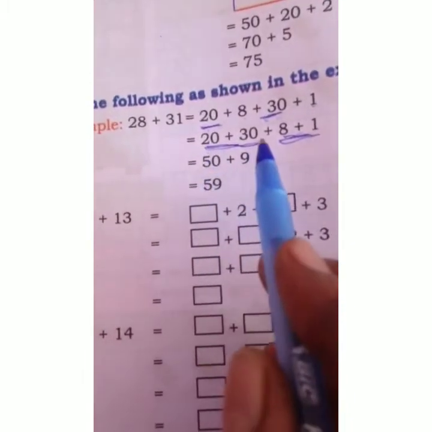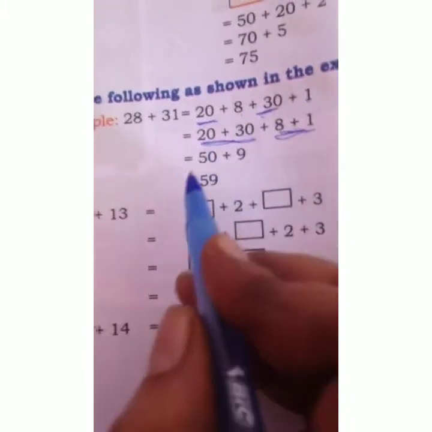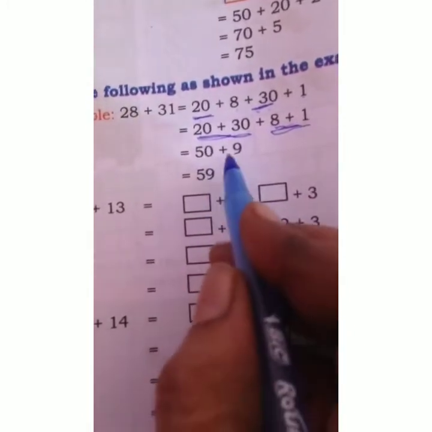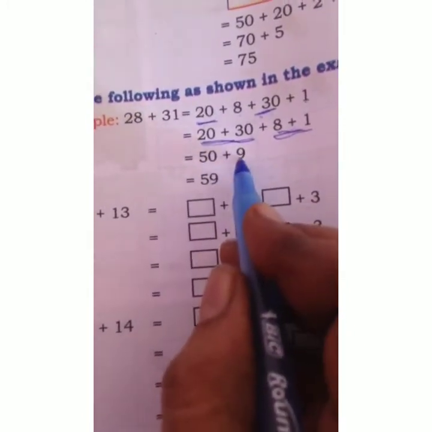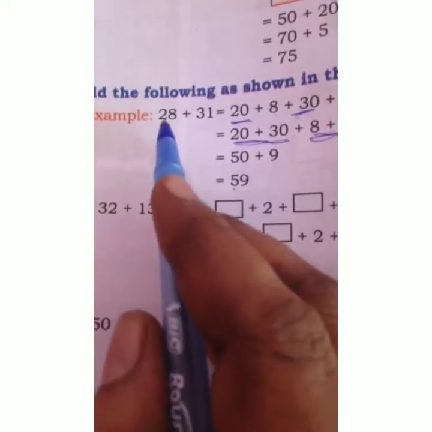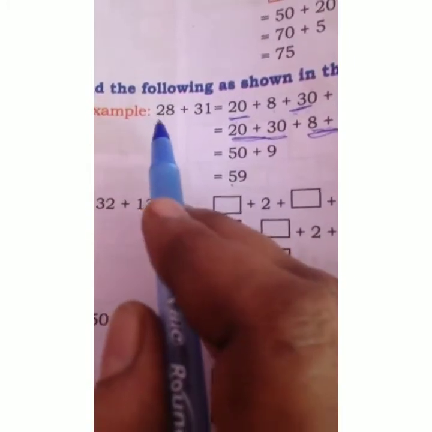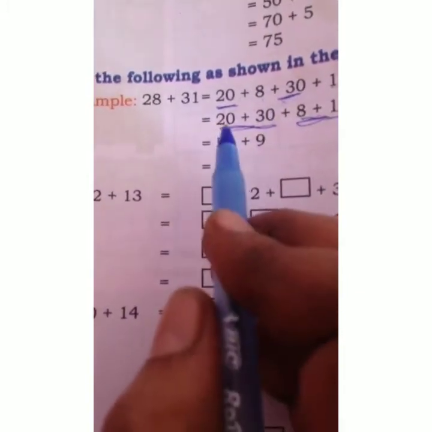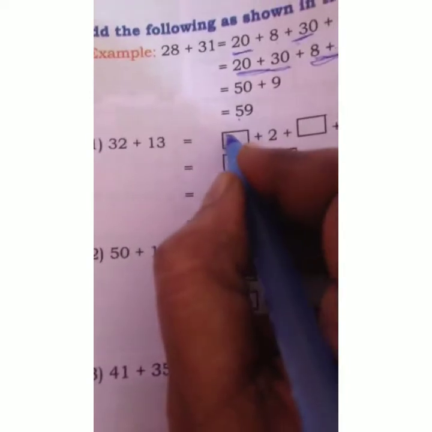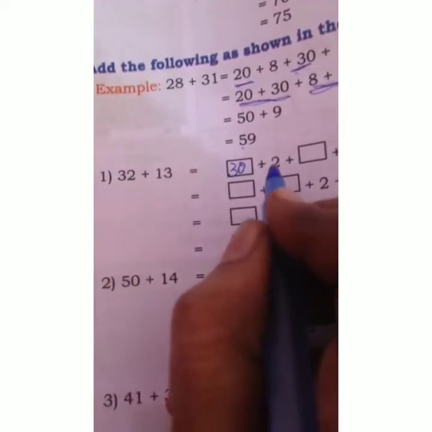Now 20 plus 30, how much? 50. Next, you add units. 8 plus 1, 9. Total 50 plus 9, 59. Understand? We have to divide the given number into tens and units. Next, we have to write tens in 1. Tens means 3 tens are 30. Plus already 2 units they have written.